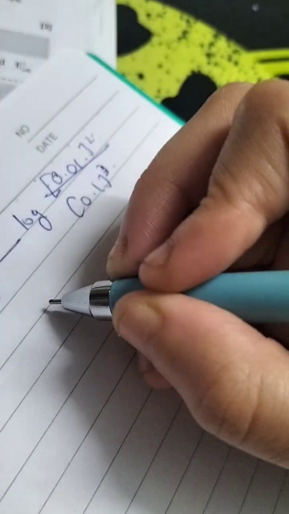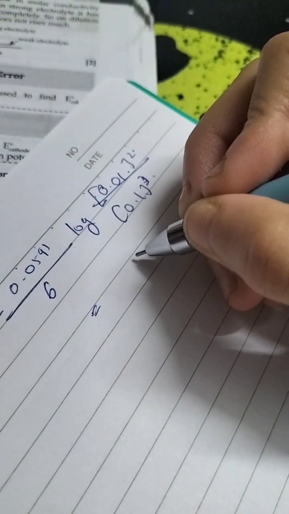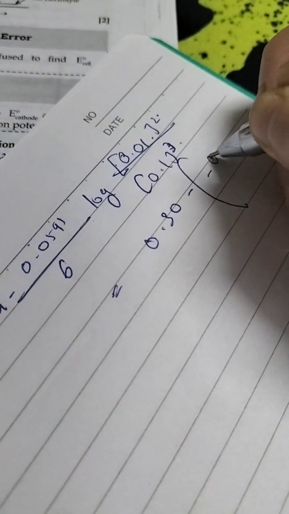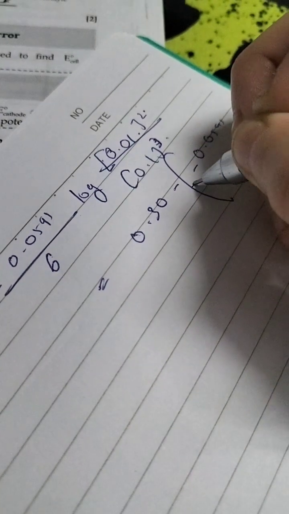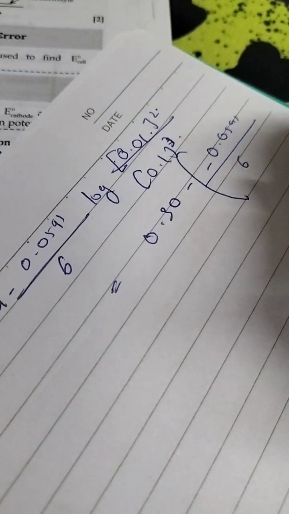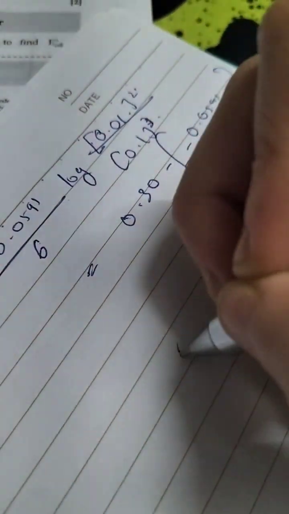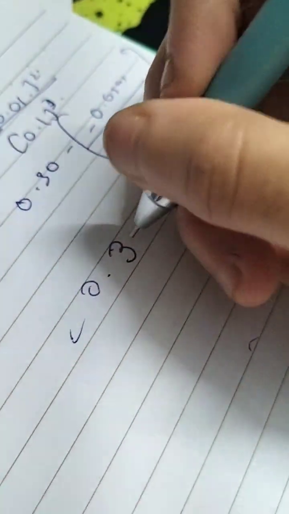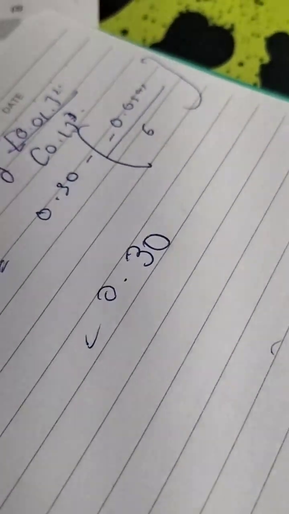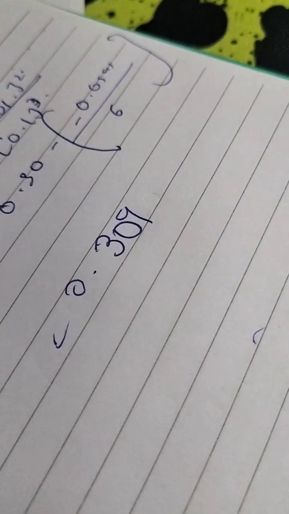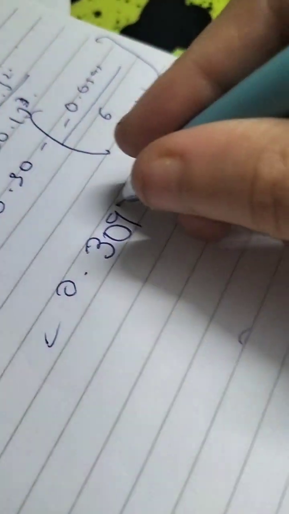Okay, now we just have to find out the answer for this, which is 0.30 minus 0.0591 upon 6. 0.308 volts.